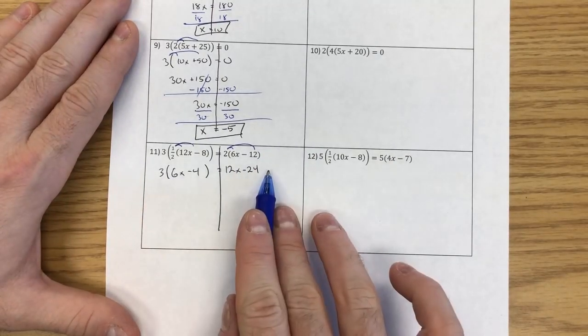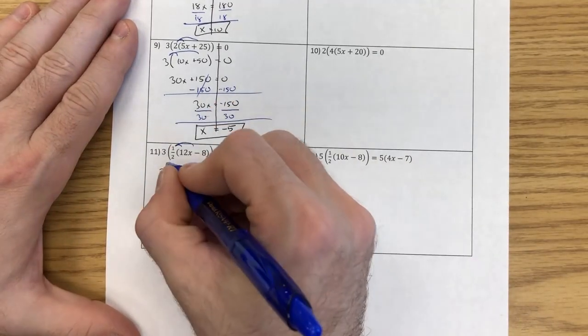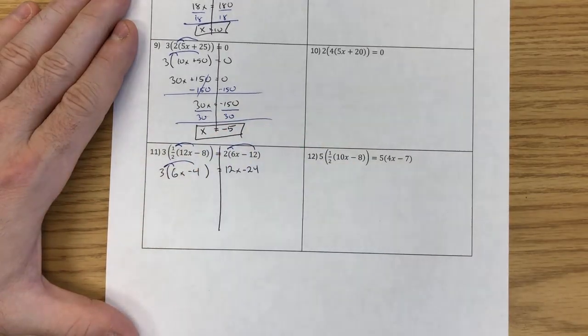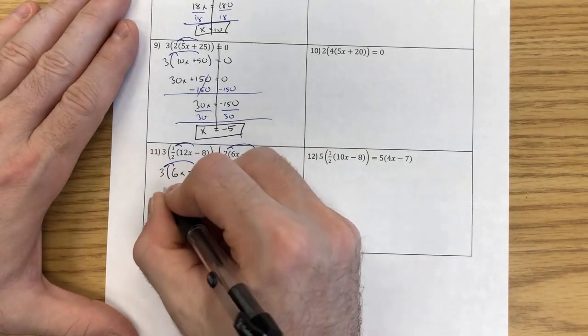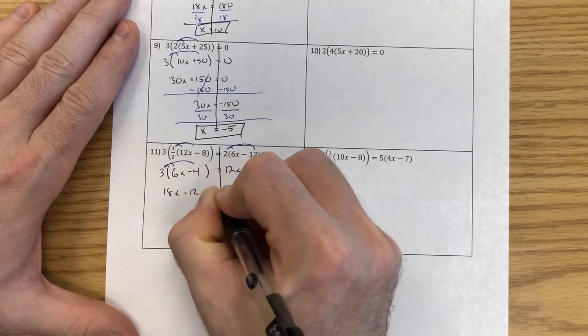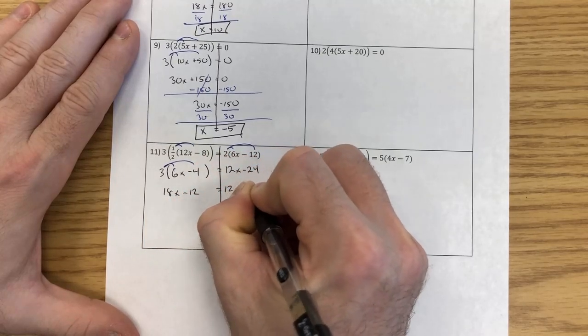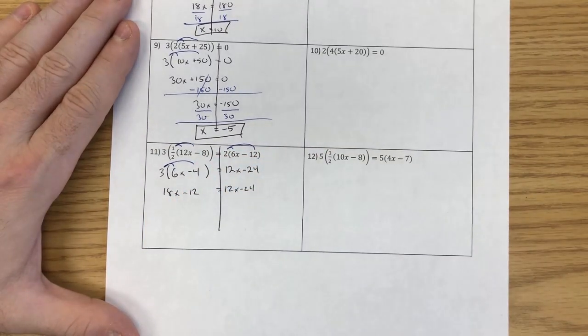And now I have this, of which I'm going to distribute again over here. So I'm going to multiply both those terms by 3. 10x minus 12. Okay.